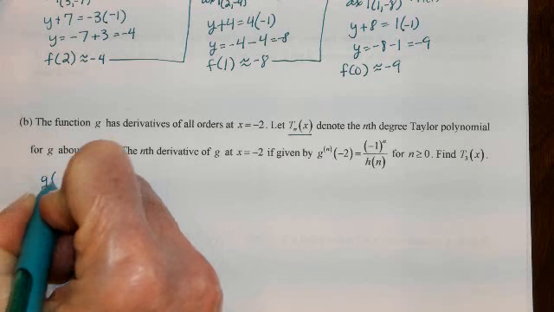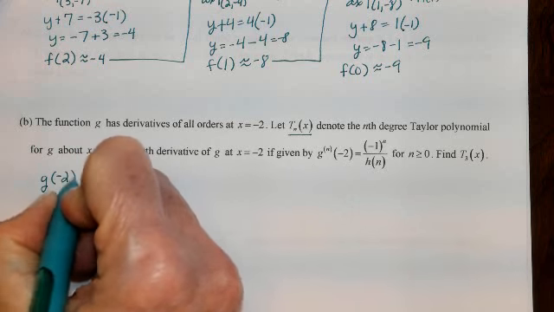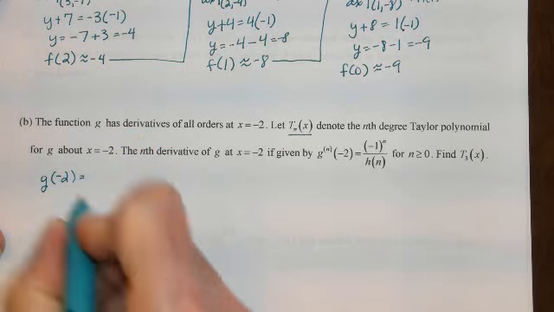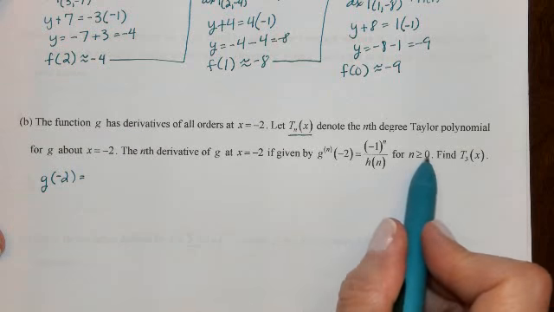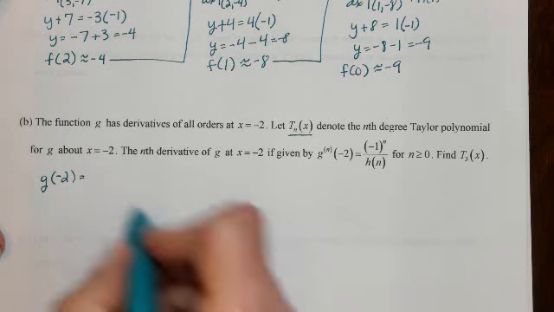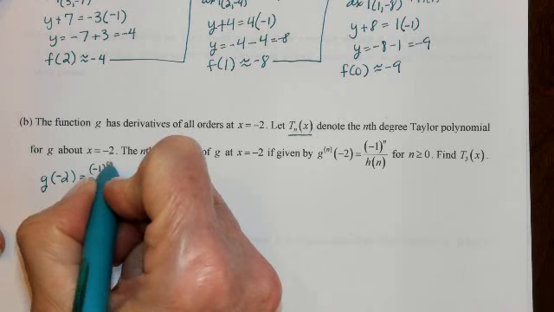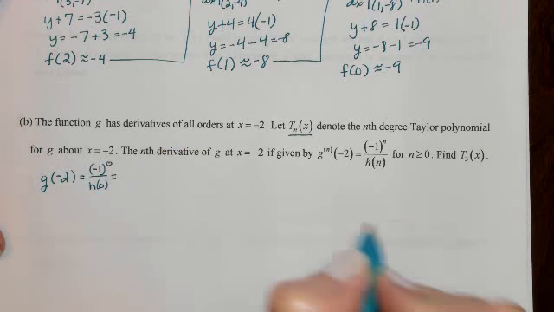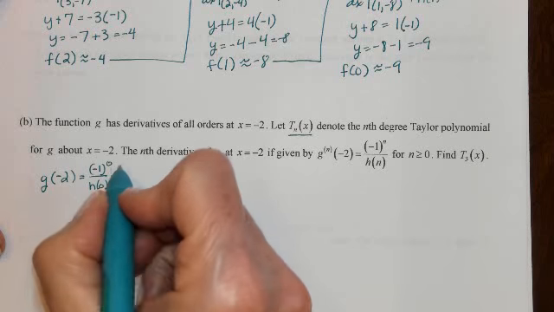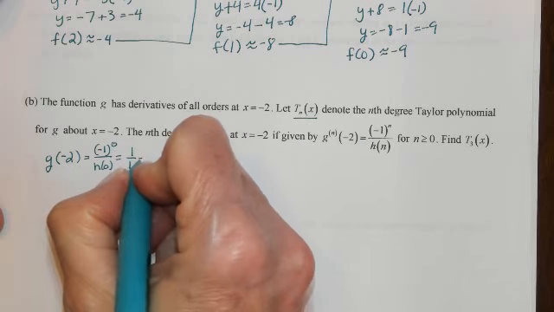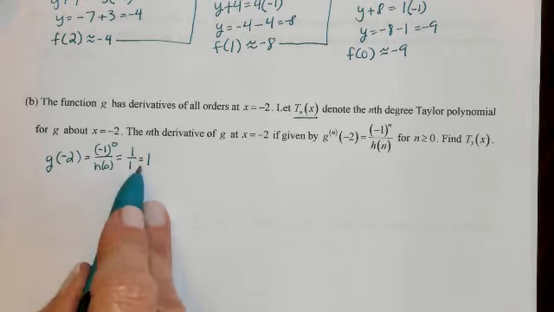So we start with g of -2. Always start with g, your function at your center value. And remember, this formula in this case will work even for the 0 derivative, which is just our function value. So we'll have -1 to the 0 divided by h of 0. -1 to the 0 is just 1. H of 0 is 1. So g of -2 is just 1.